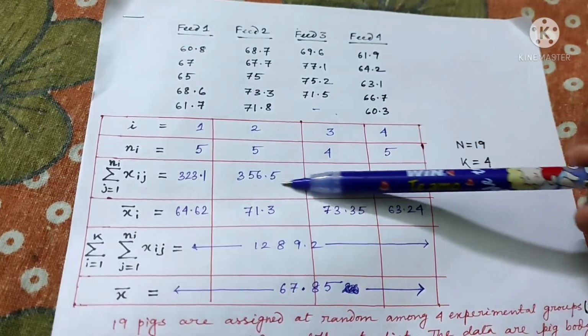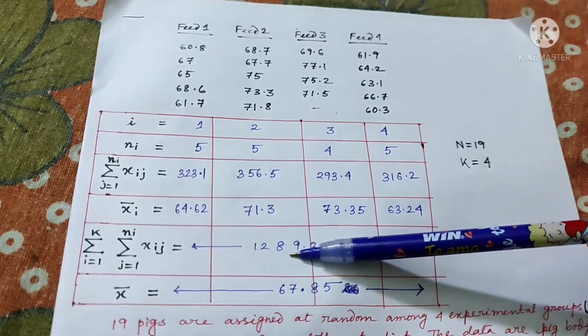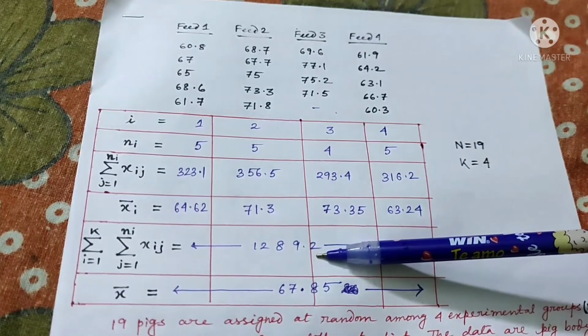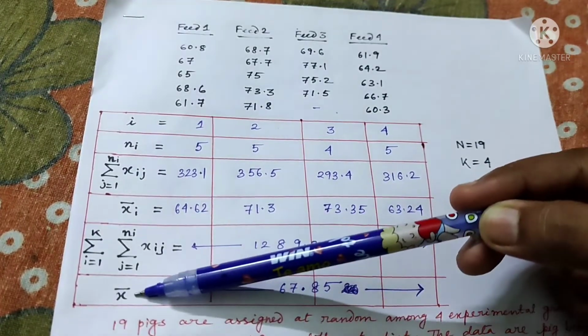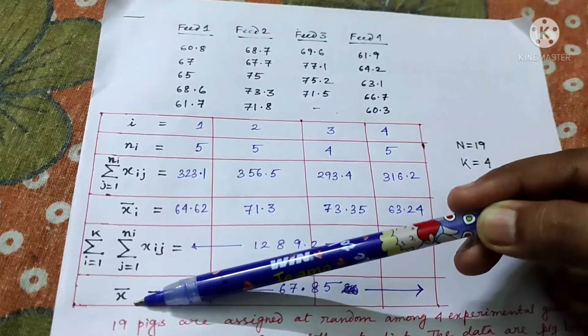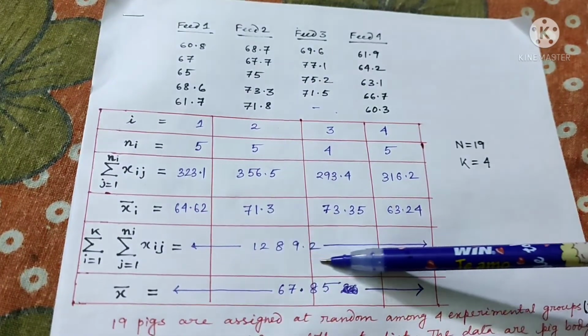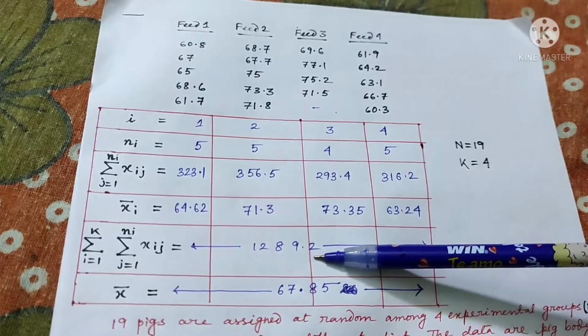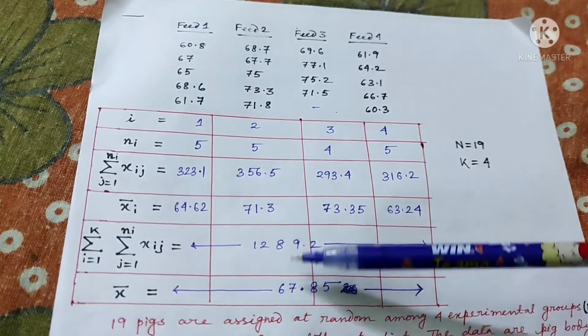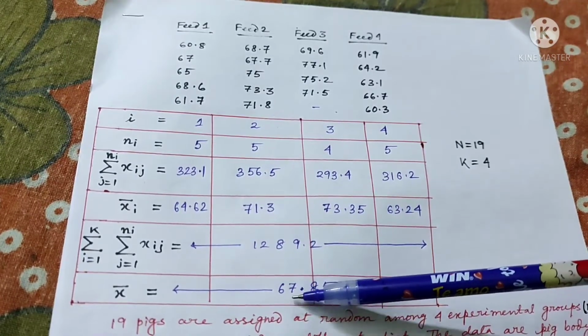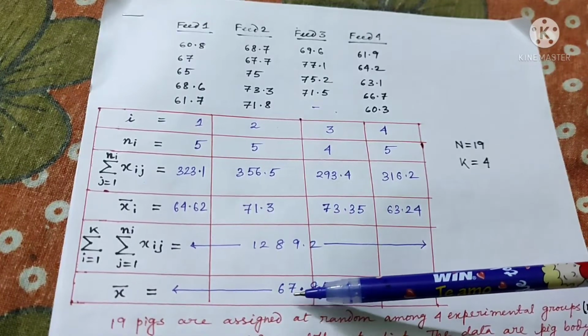Just add up these 4 numbers and you will get the total summation value. Now this is the population mean, that means the total summation value divided by the total number of samples present in the population.